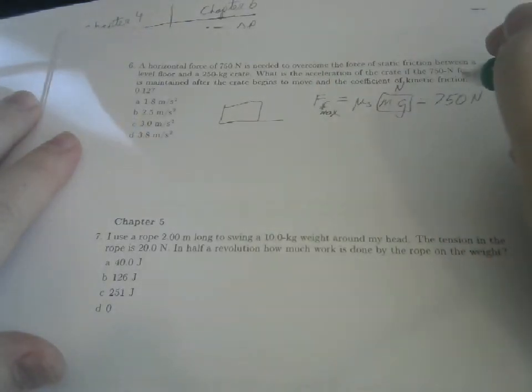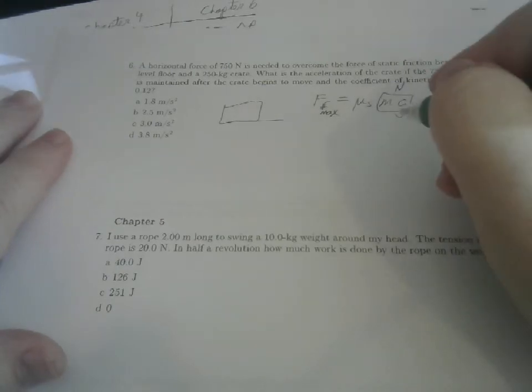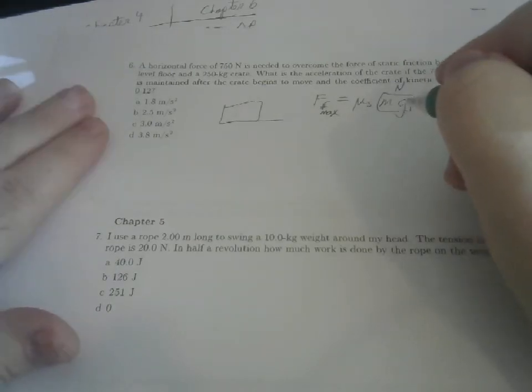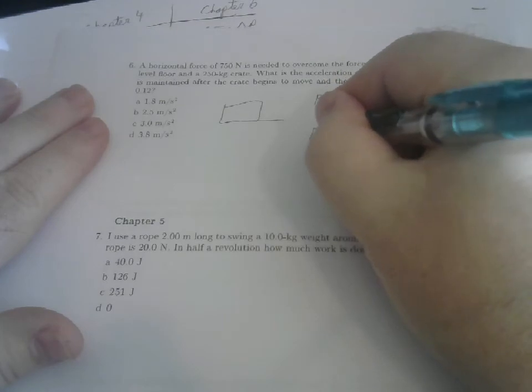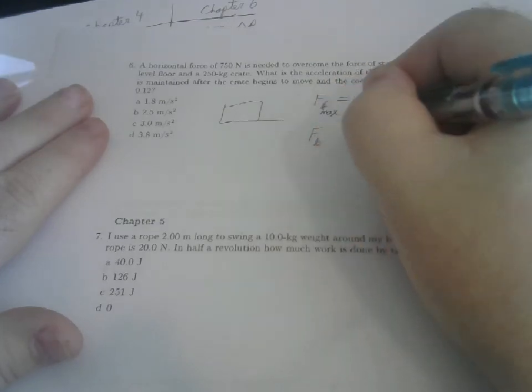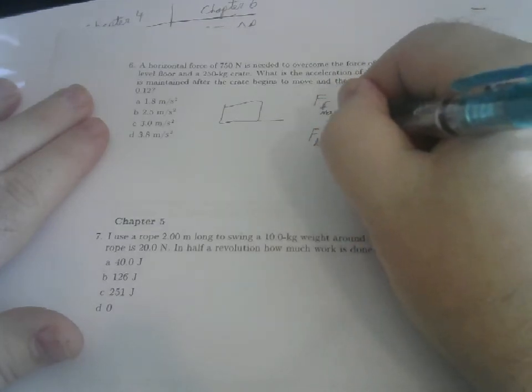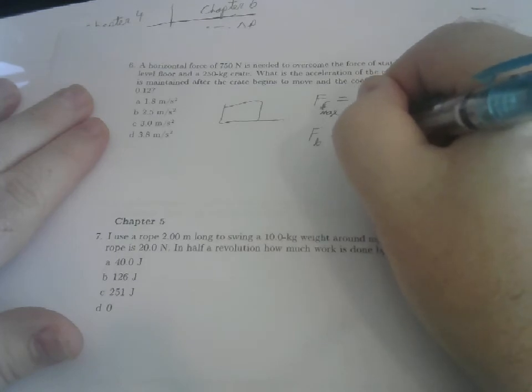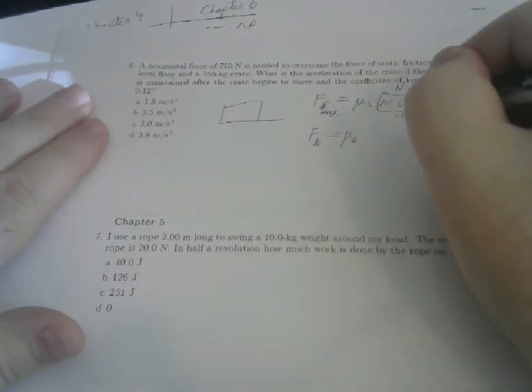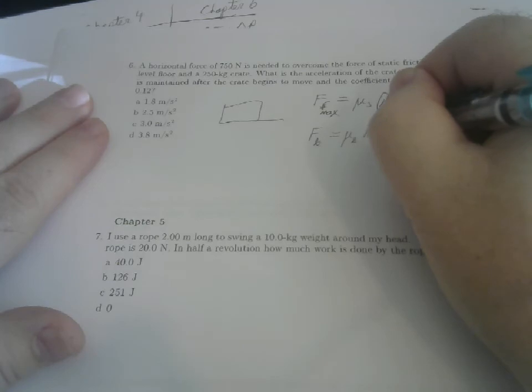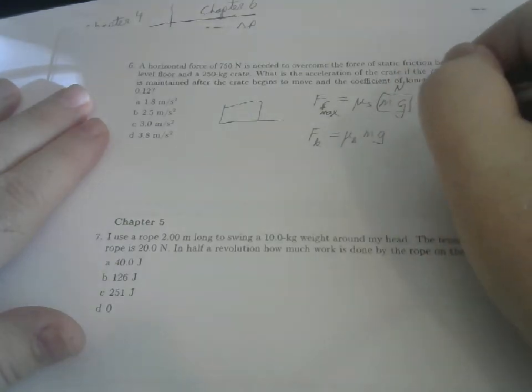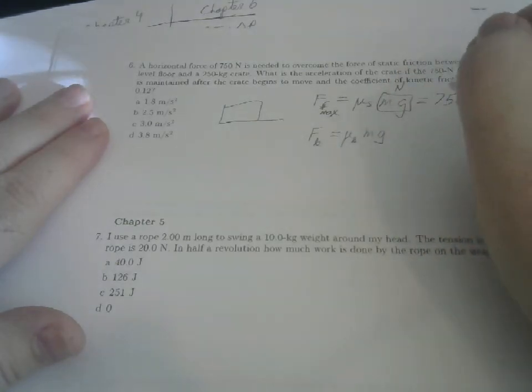Okay, so after that goes on, we will have the force of kinetic friction equals mu sub k mg.